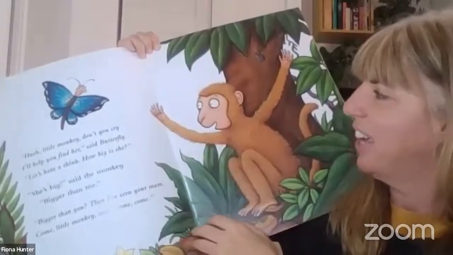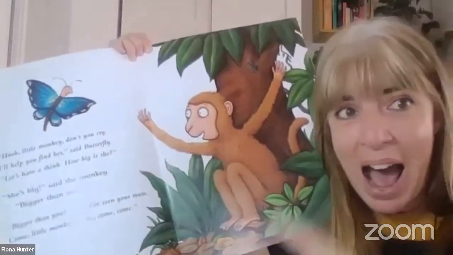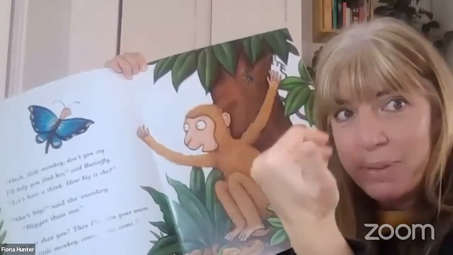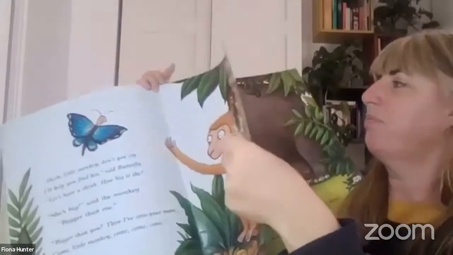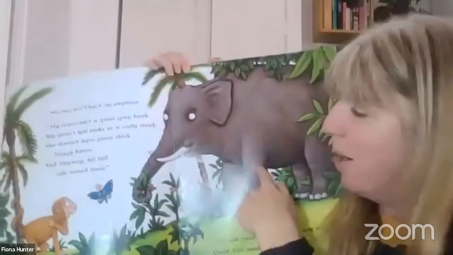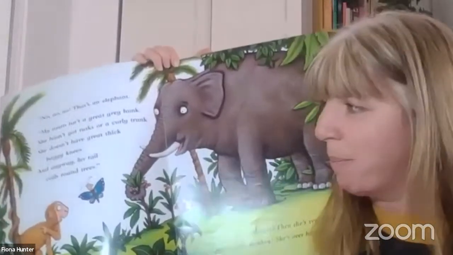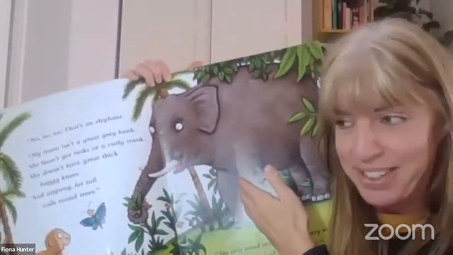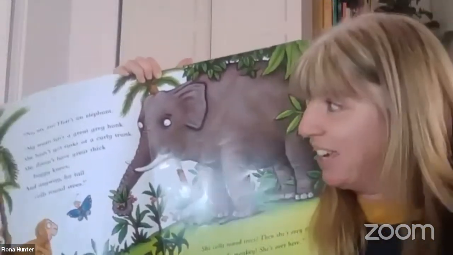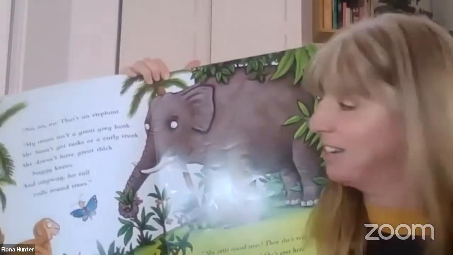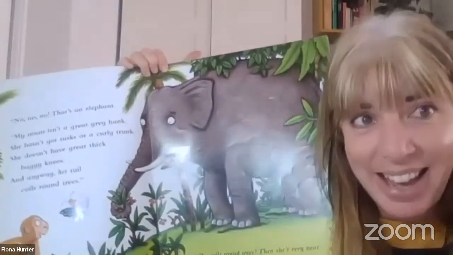That's lovely. It's beautiful. But I change it so that I can include more repetition throughout the story. So in this case, the butterfly would go, I know, come with me. Or, I know your mum, come with me. Is this your mum? No, no, no, that's not my mum. That's an elephant. My mum isn't big. My mum hasn't got a trunk. My mum has a tail.